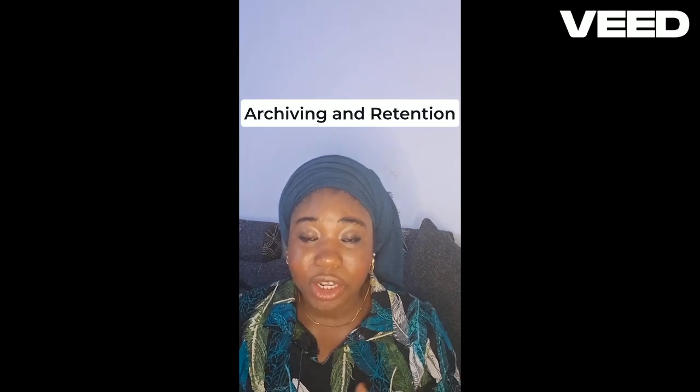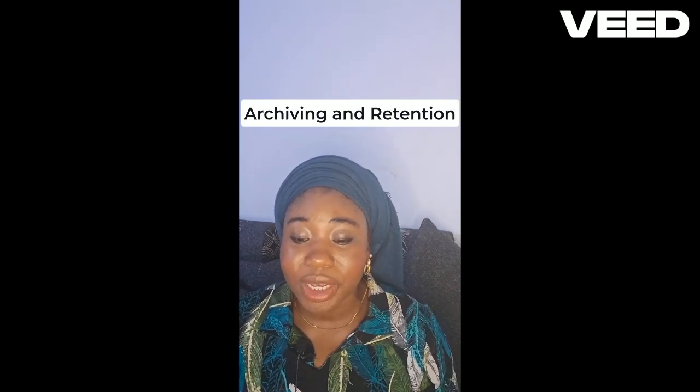Also, we have archiving and retention. Archiving and retention in good laboratory practices mandate the archiving and retention of all study related documentation and materials for a specific period of time, typically several years, until they are needed, when they will be brought out for the purpose of their use.